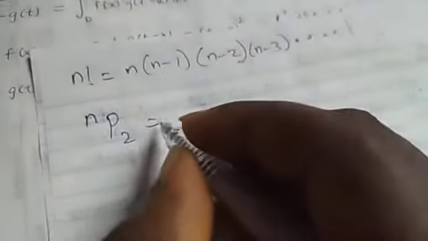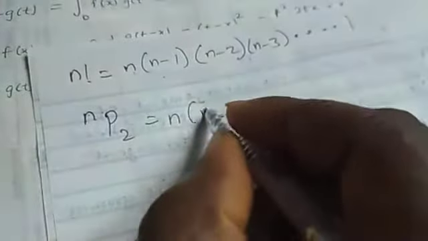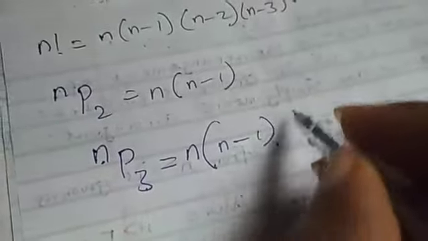That means n permutation 2 will be n times n minus 1. For n permutation 3, I'll reduce n and I'll stop at the third number. So it starts from n, followed by n minus 1, followed by n minus 2. This is the third number.